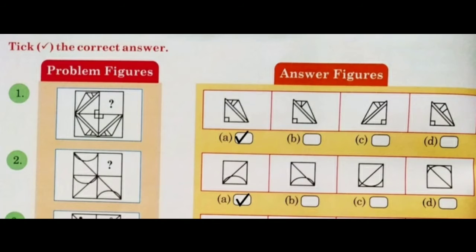If we put the A part, then we can observe the figure is completed, but if we put option B, C and D, then we can observe the figure is not correct. That means only option A will be right when we put option A instead of the question mark.